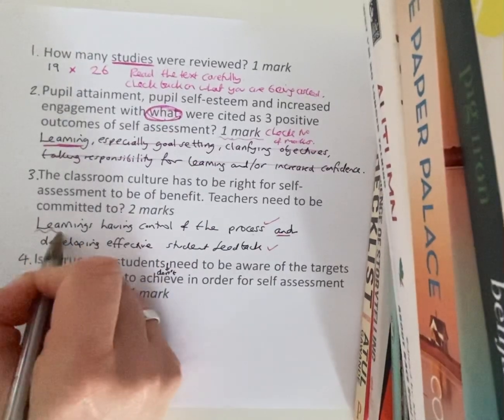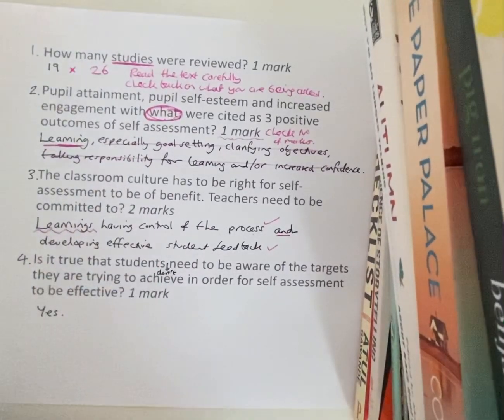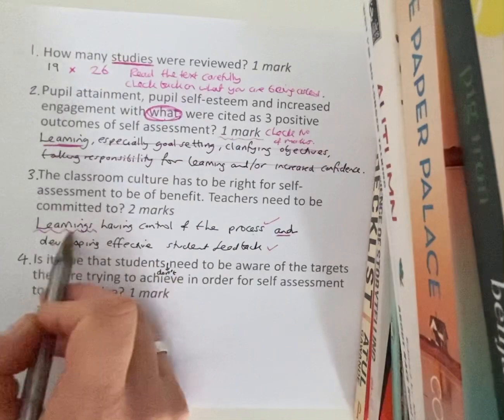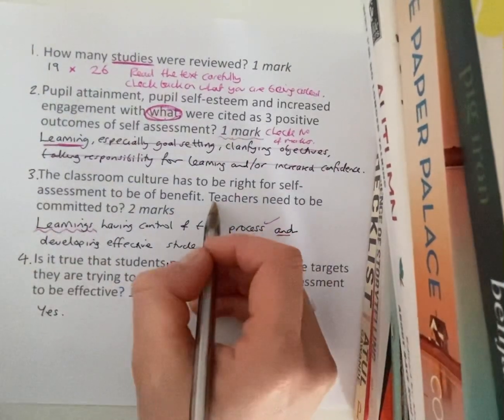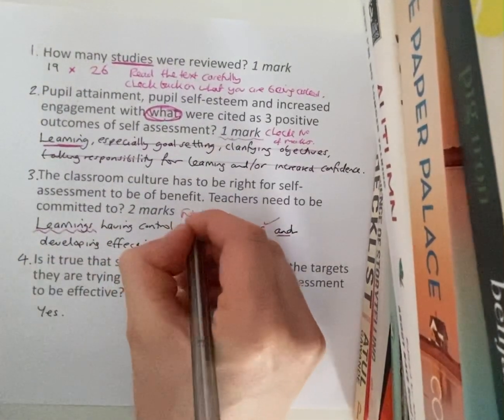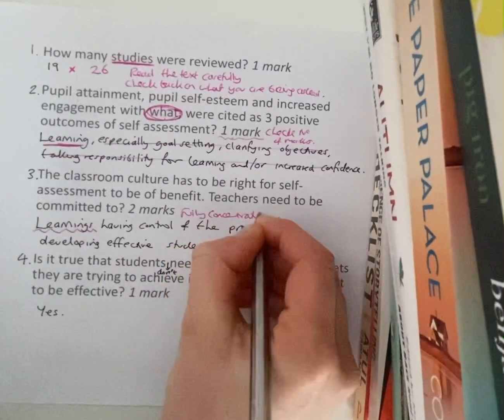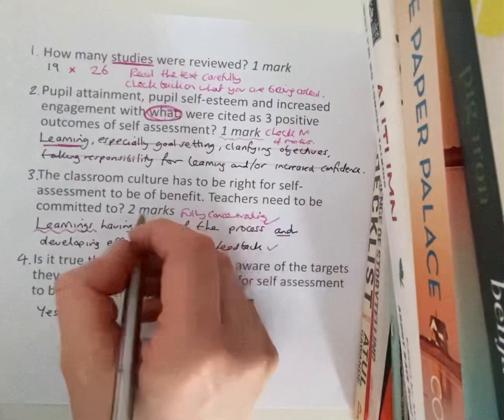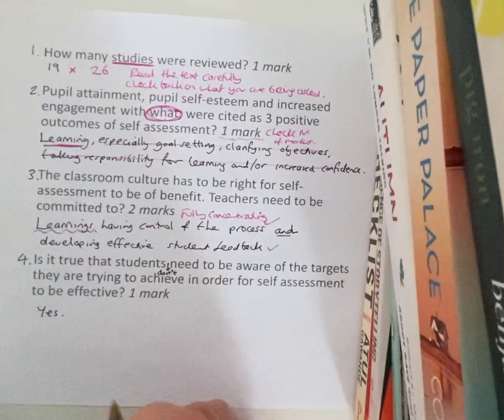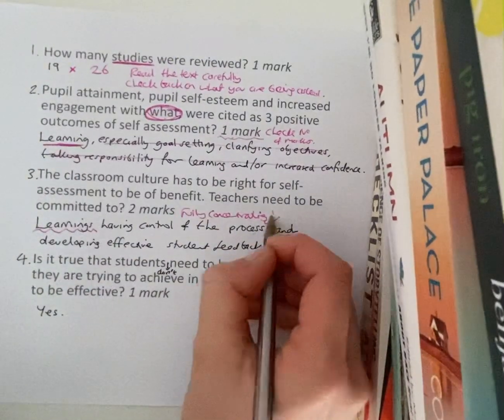And this just looks like a lack of focus for a moment. They mean teacher rather than learning. So again, just make sure we're fully concentrating when writing out our answers and making sure it's tied to the specifics of the question.